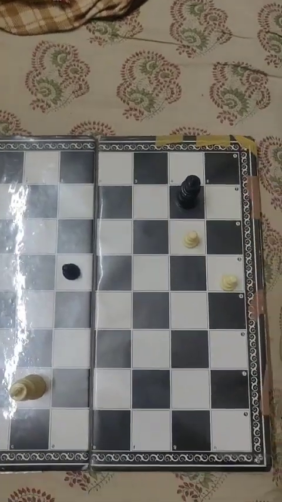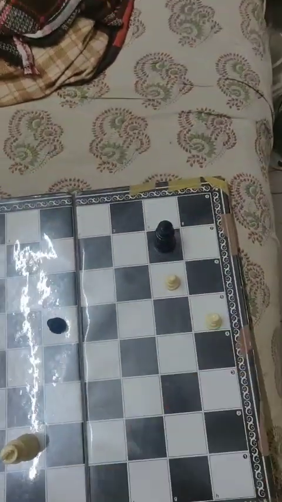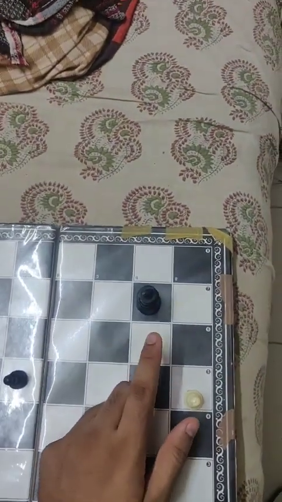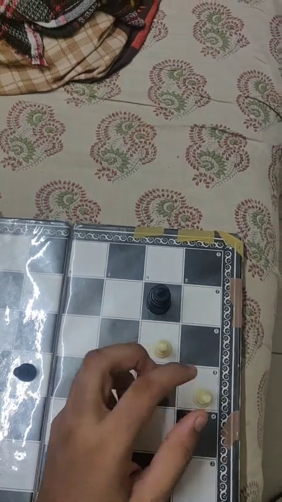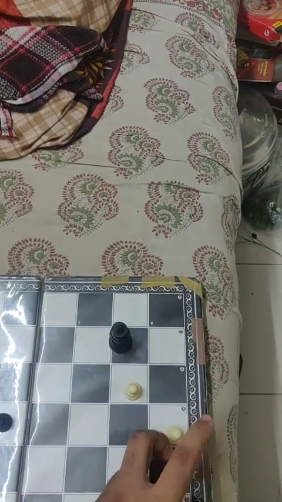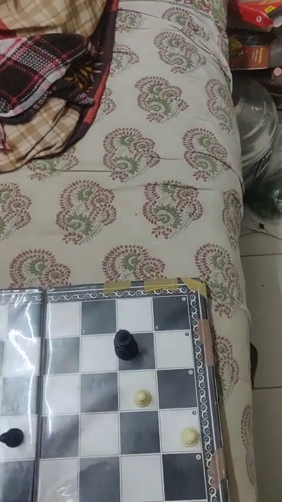So in this situation, let's first look at the right side. Here the black king cannot move. Actually, it can move, but it can't go away from these two pawns because it has to keep an eye on these.